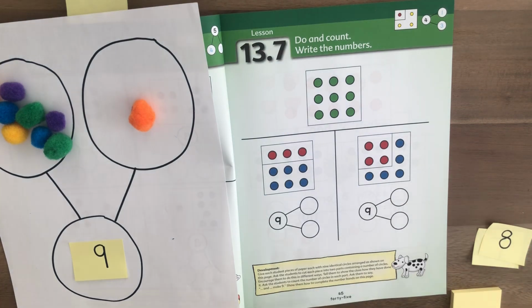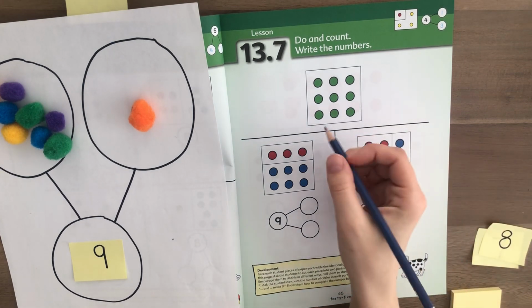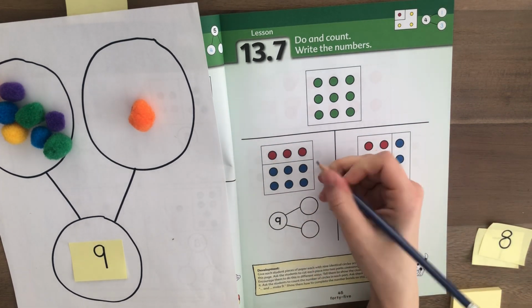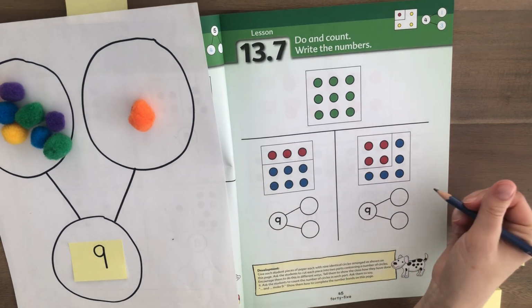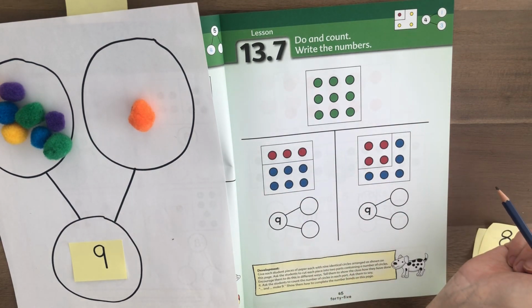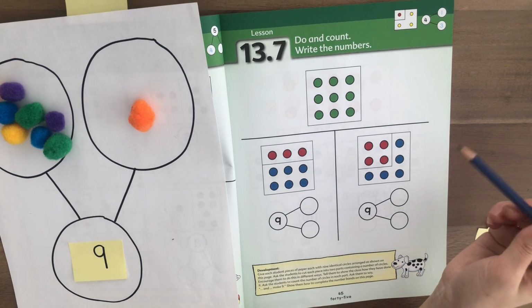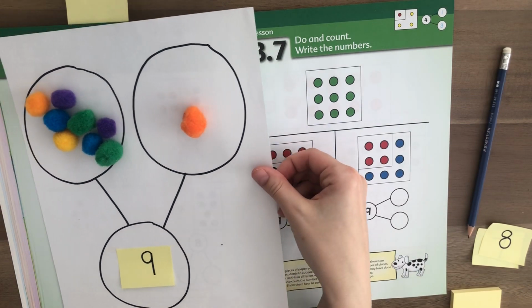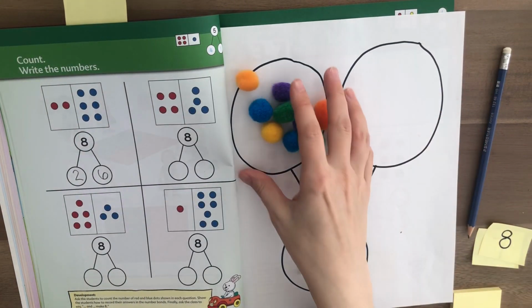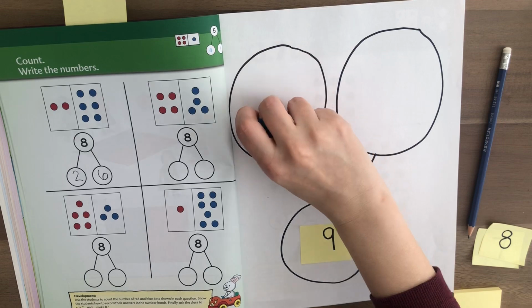All right, now let's move on to this page. I'm going to let you do this page all by yourself. So what you're going to do, boys and girls, is you're going to write how many red dots there are in the first circle and how many blue dots there are in the bottom circle to figure out 2 different ways you can make 9. When you're all done, I want you to take your number bond sheet and I want you to continue practicing making number bonds for different numbers.